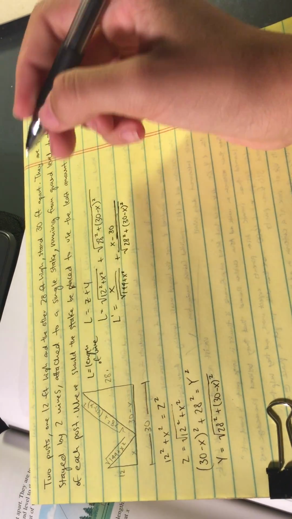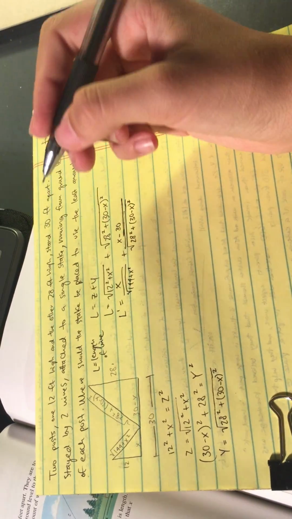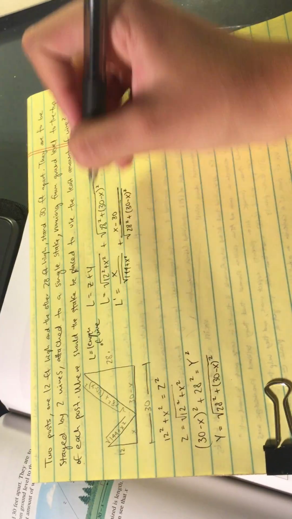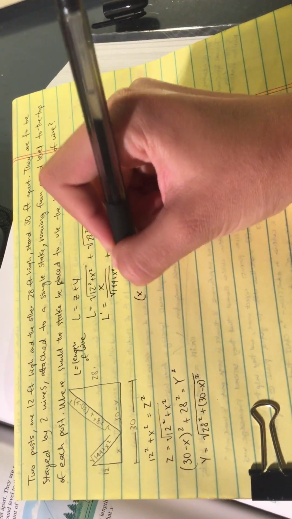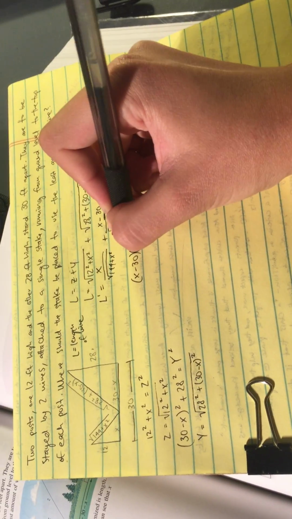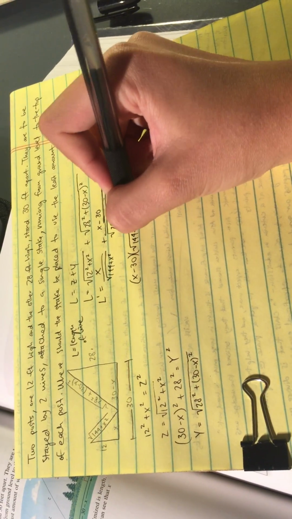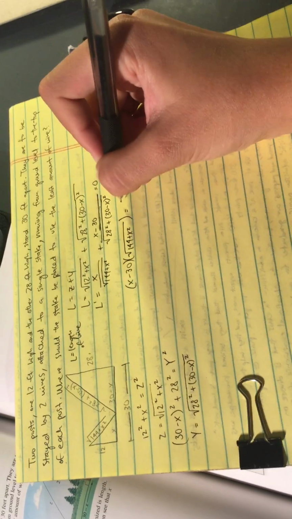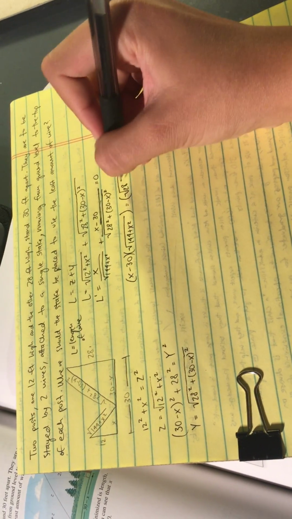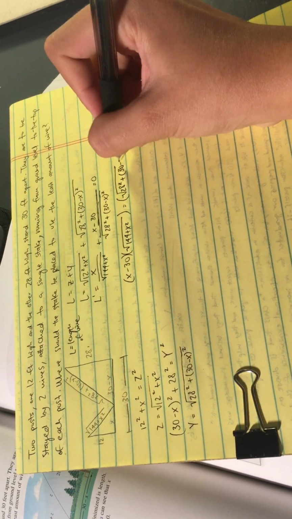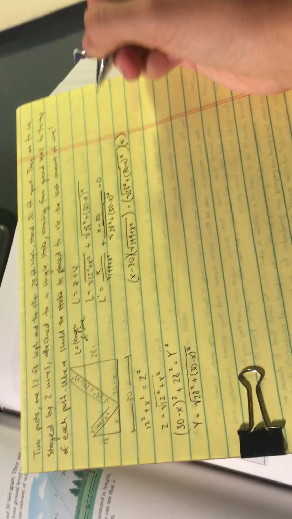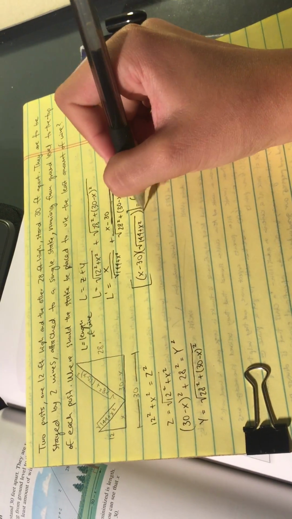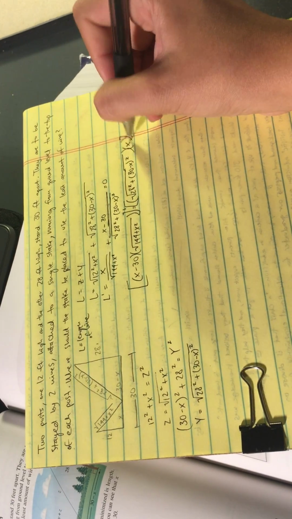Okay, next you need to set the derivative equal to 0 because you're trying to find the minimum. So you set that equal to 0, and then you can cross multiply. So x minus 30 times the square root of 144 plus x squared is equal to the square root of 28 squared plus 30 minus x squared times x. And then square both sides so you get rid of the radicals.